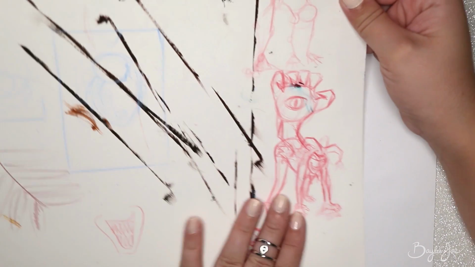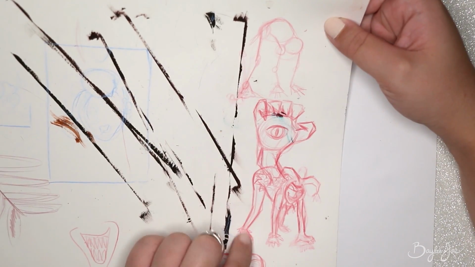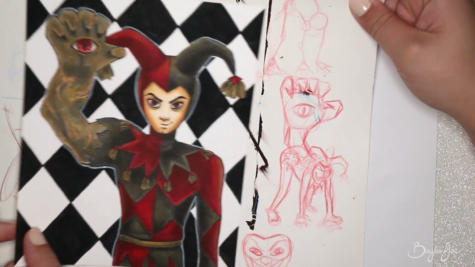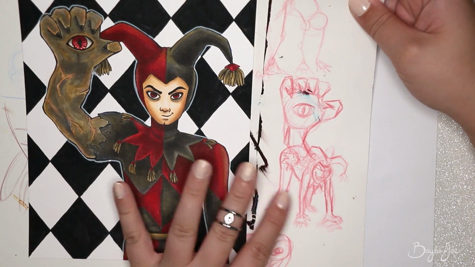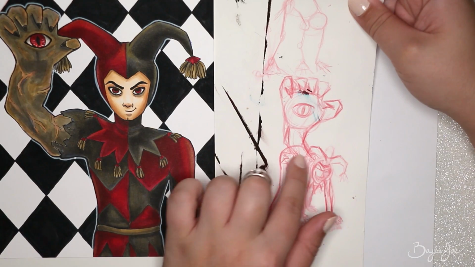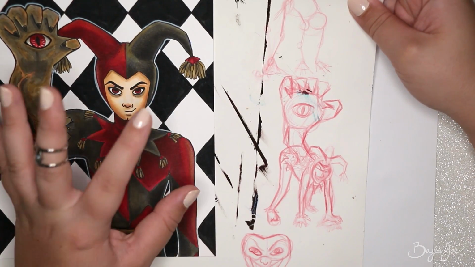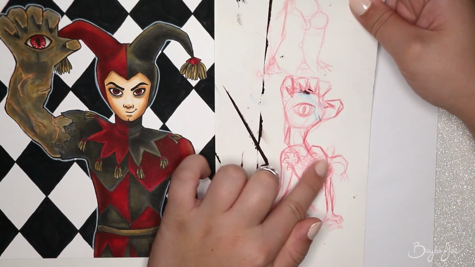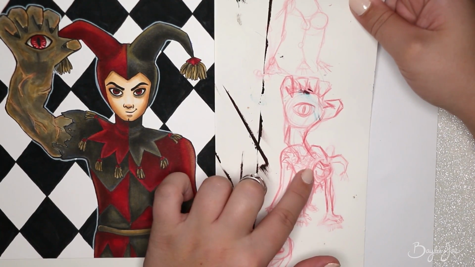So here's some thumbnailing I've been doing just to kind of plan out the new piece. So I thought instead of having the arm be one of his arms, it can be coming out of his back, sort of like this growth that's coming off of him, and it's much bigger here than it is here. He's hunched over on all fours, and he's going to look really crazy.